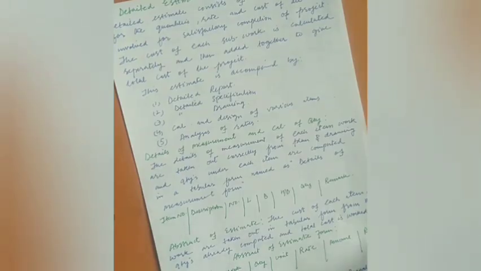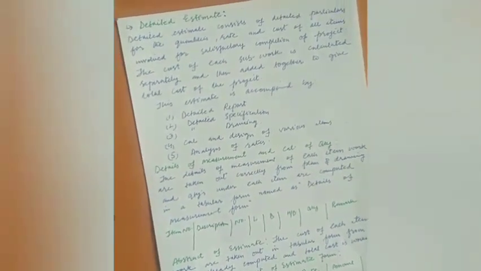After that, the next type of estimate that we have is the detailed estimate. Now what does detailed estimate mean? Detailed estimate is basically the accurate estimate, and it consists of working out all the quantities of each item of work and working out the cost of each item.